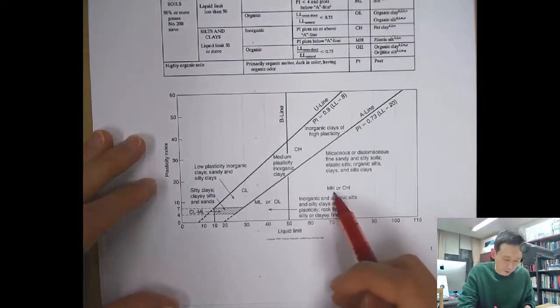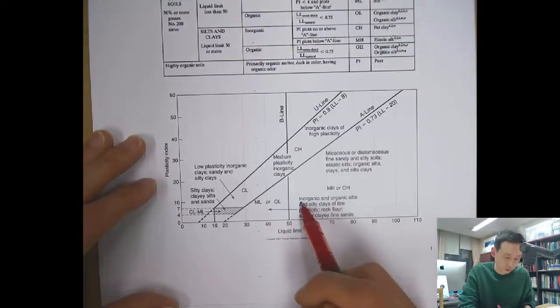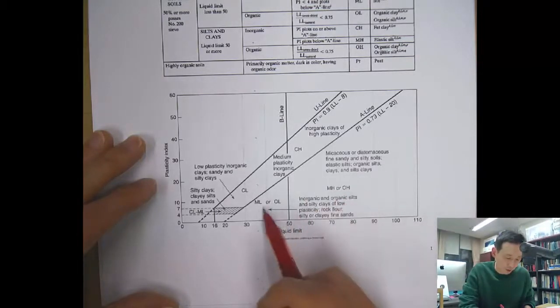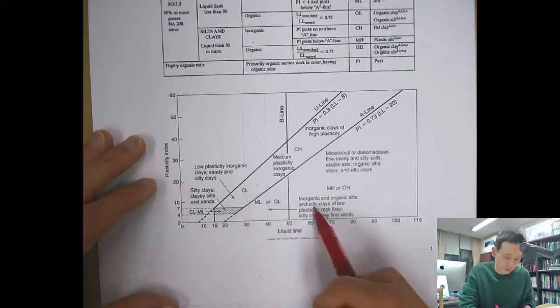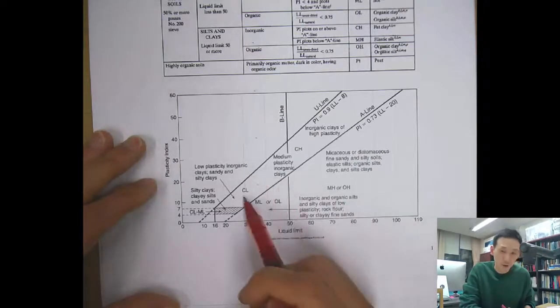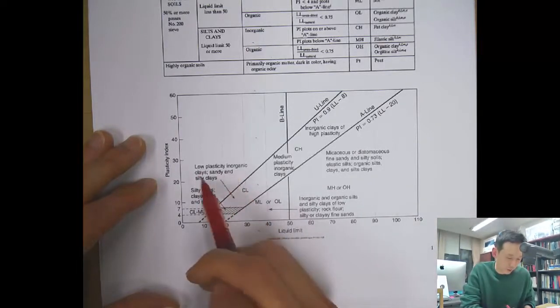So here the MH is high plasticity silt, or you can say the inorganic silt. And here, low plasticity silt. So here the inorganic silt of low plasticity. And if it's here, CL, it's a low plasticity inorganic clay.